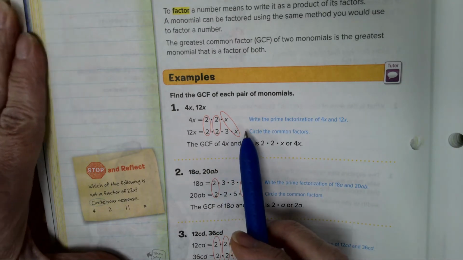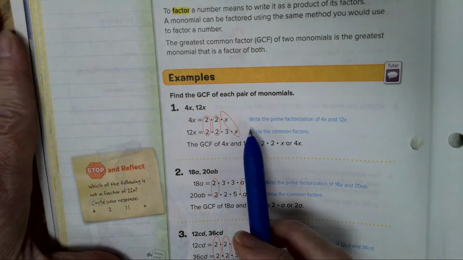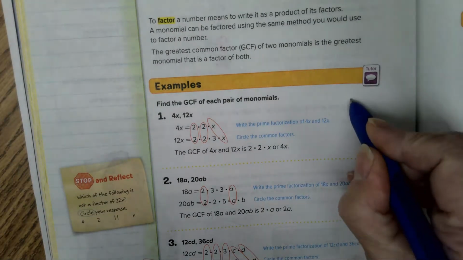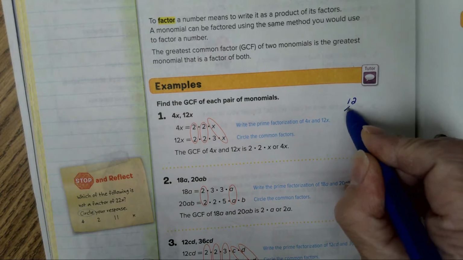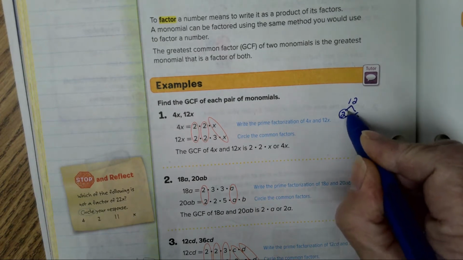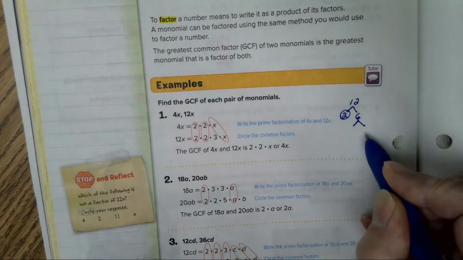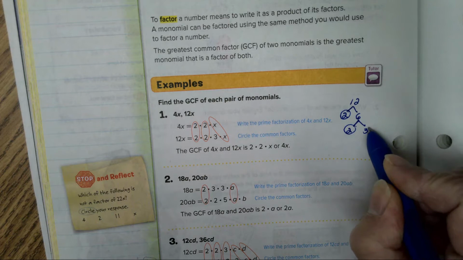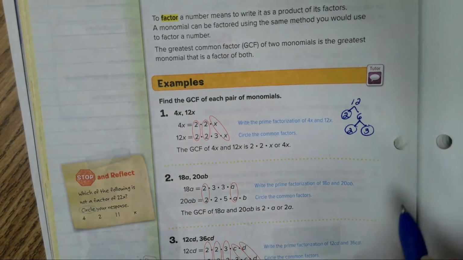Now, if you don't remember how to find your prime factorization, I think if you use a factor tree, here's the 12. What times what is 12? 2 times 6. You circle the 2. What times what is 6? 2 times 3. You circle the 2 and the 3, because whenever they're a prime number, you circle them.